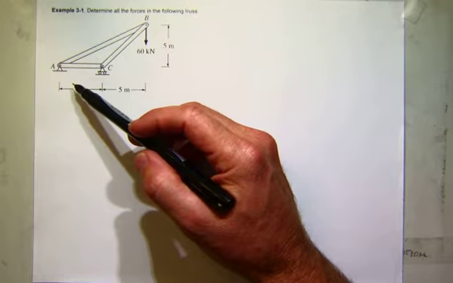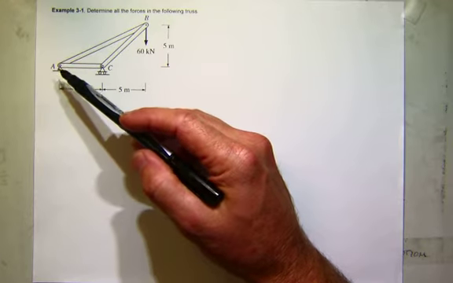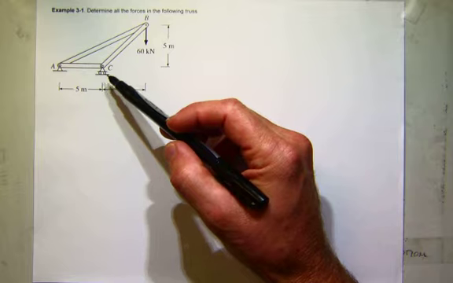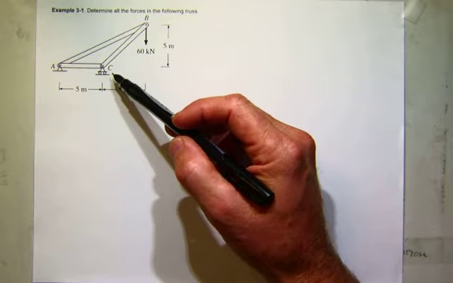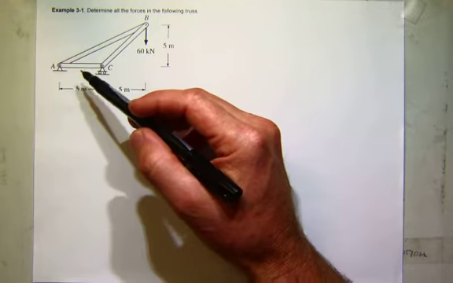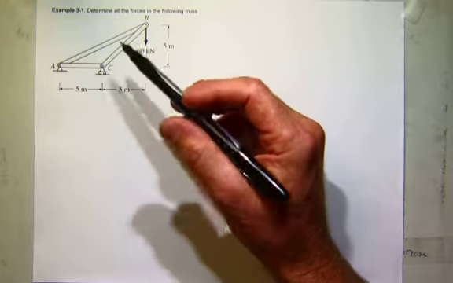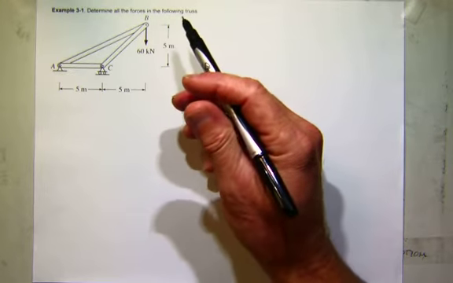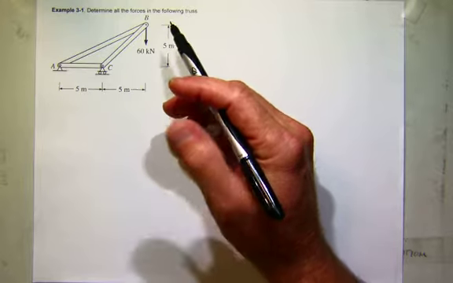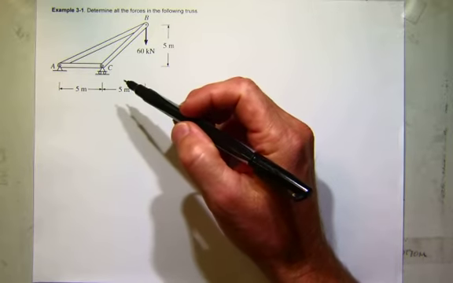How many reactions are there? 3. There's 2 at A and 1 at C, so there's 6 unknowns. And how many equations can we write? We can write 2 equations for each joint. 1, 2, 3. So we have 6 equations and 6 unknowns. So it's a determinate structure, and since it's triangular, stability is pretty much guaranteed.